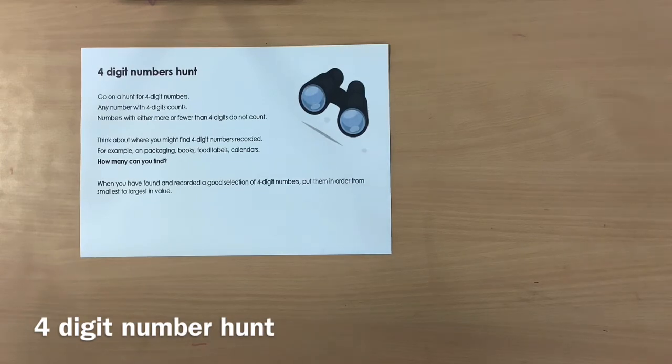Okay, and you're going to go for a hunt for some 4-digit numbers around your house. Okay, so you need to first of all think about where you might find some 4-digit numbers. Okay, so I've put here some examples of places where you might find some. So on the back of packaging, food packaging, drinks, on the back of books, so like barcodes, food labels, calendars. Okay, so your challenge will be to see how many you can find.